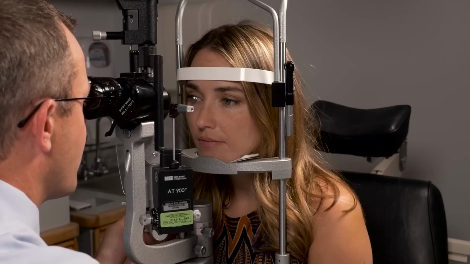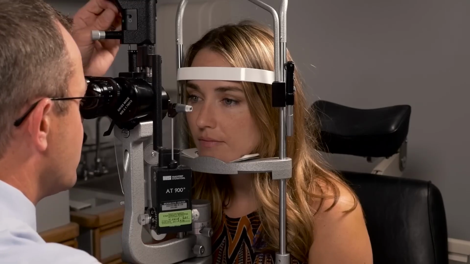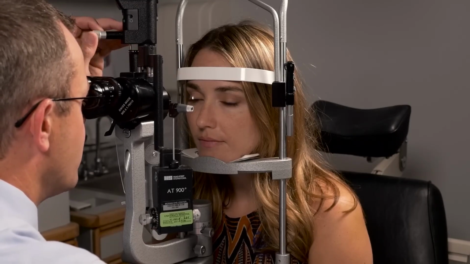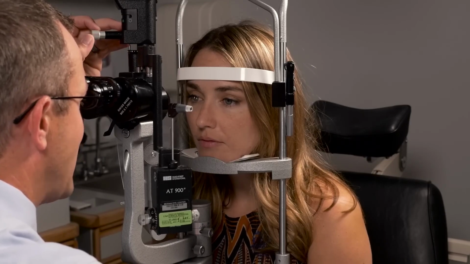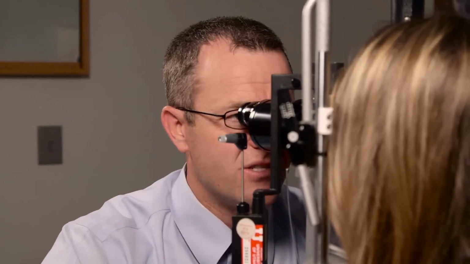And once you have the iris border or the pupillary border nice and focused, you can pull back a little bit. Also, you want to turn the beam up, and by focusing on the iris border and then pulling back just a little bit, that will allow you to see if there's any inflammation in the anterior chamber, and this patient doesn't have any inflammation in her anterior chamber.